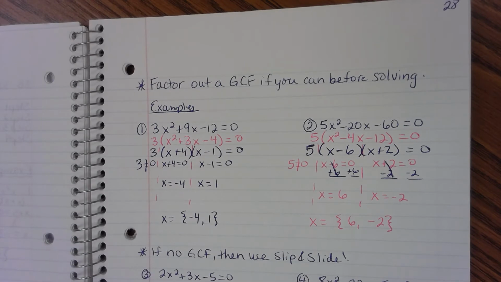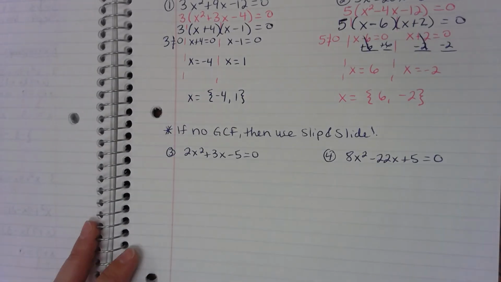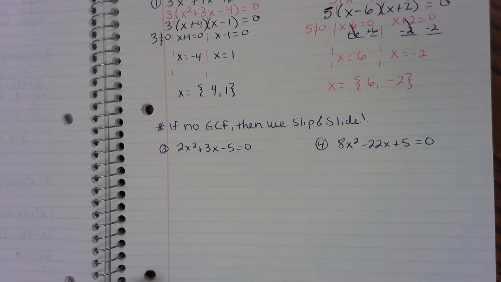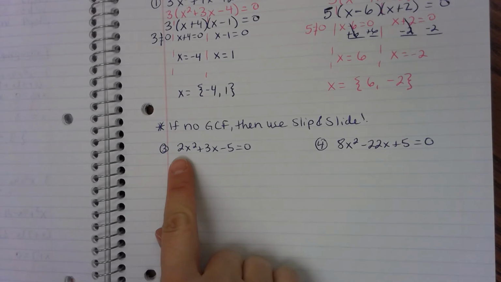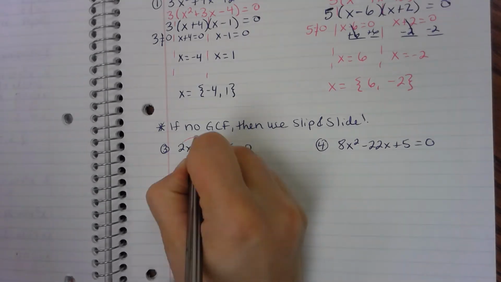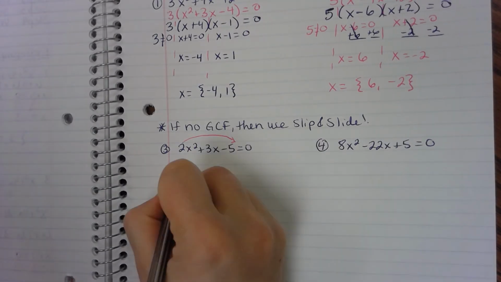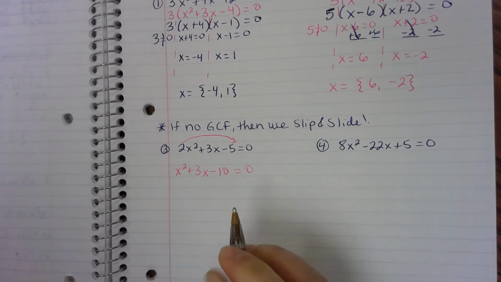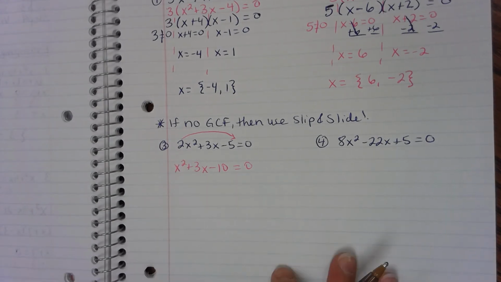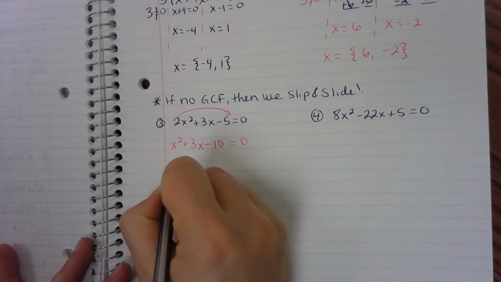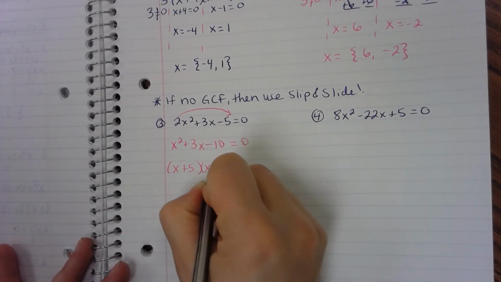Now I'm going to show you what happens if there's no GCF and the problems are much bigger. We want to go back and use the slip and slide method that we used in a previous class. So I can't take out 2, 3, or 5 from here. So I'm going to multiply the 2 times 5 and create x squared plus 3x minus 10. Now remember that 2 is going to come back into our problem a little bit later on. So we're going to factor this into x plus 5, x minus 2.